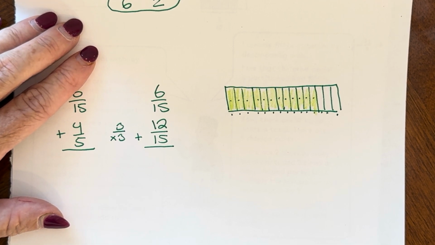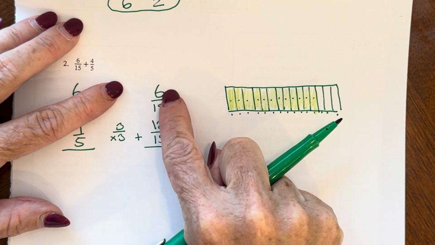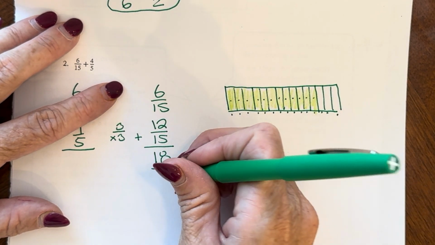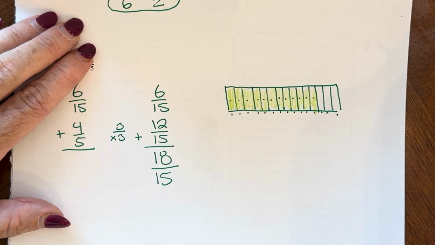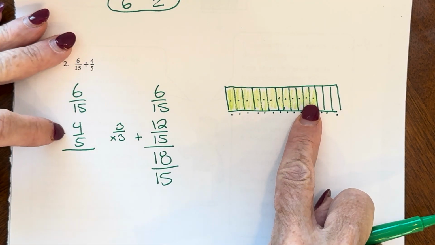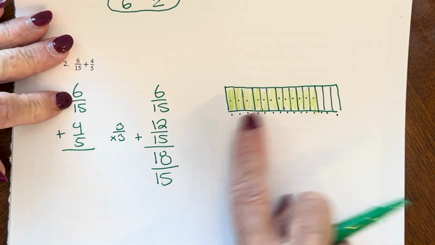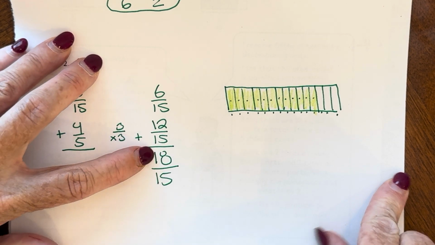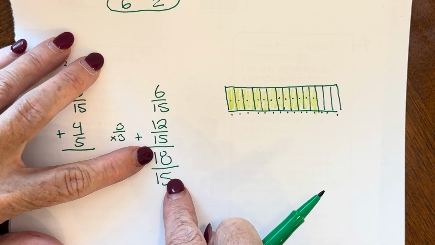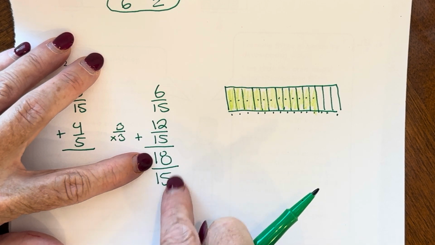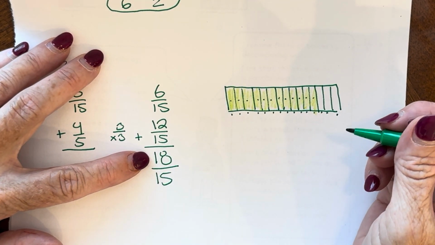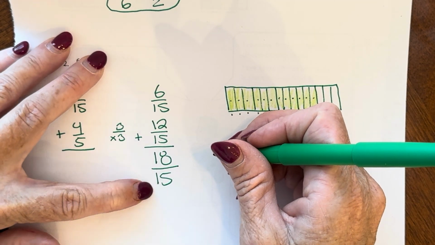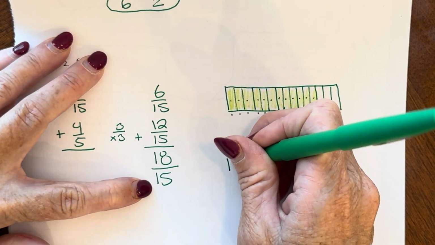Okay, so now we're on step 3. We can add or subtract. It says add. So we're going to say 6 plus 12 is 18. Remember, we only add numerators. And we have a total of 15 pieces. So this was only the 4/5, but if we added this one, we would have a total of 18 pieces out of 15. Well, I know that this is a fraction that's called improper, or greater than 1. Because it's greater than 1, we can make it a fraction that is less than 1 by making it a mixed number. So 18/15 is the same as 18 divided by 15.